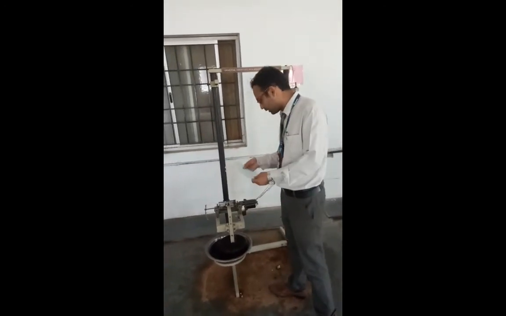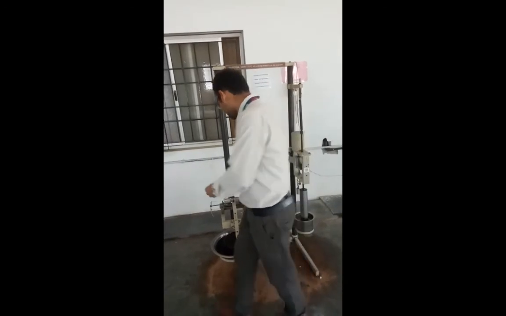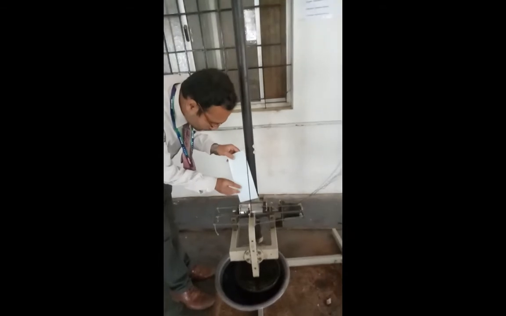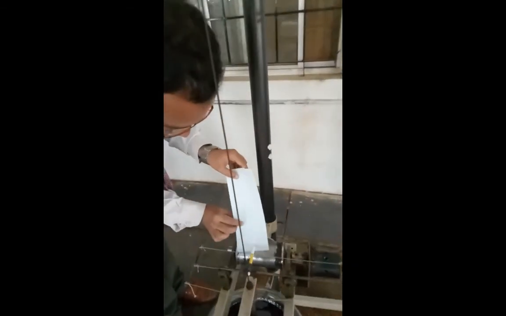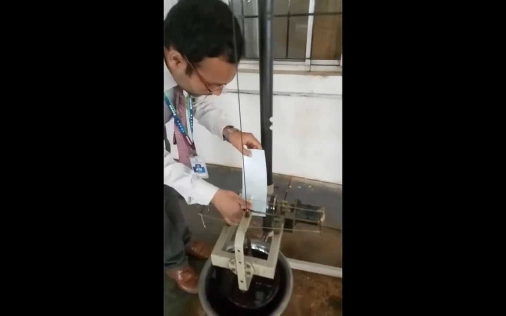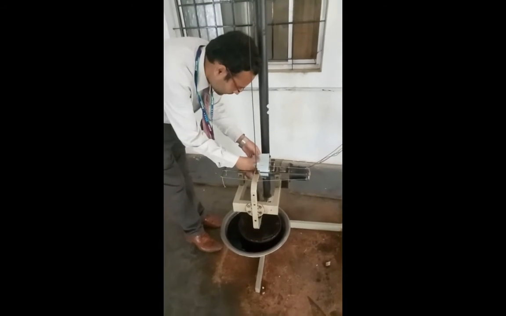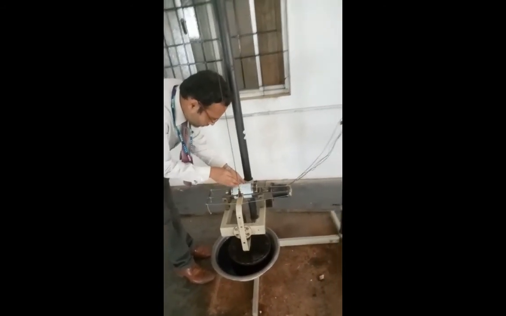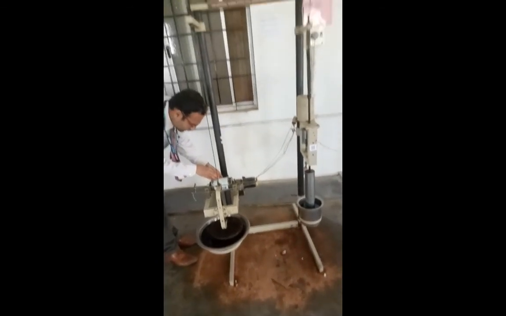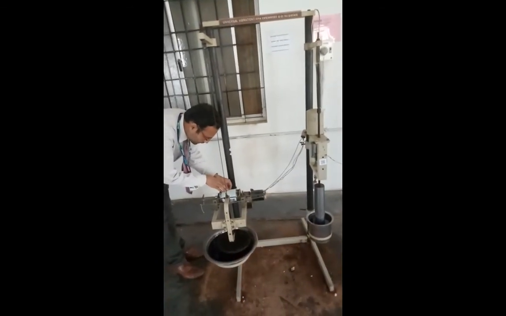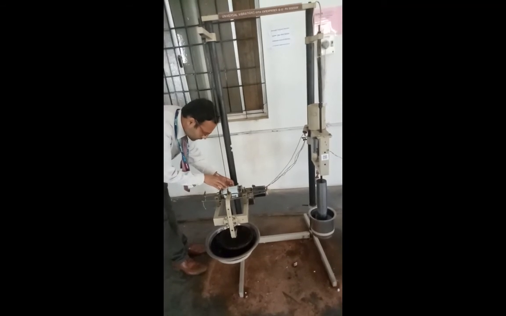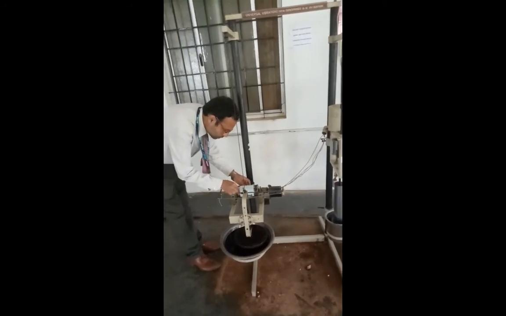You fix this graph sheet to the drum, around the drum, at the exact middle center, not to the right hand side or the left hand side. So you fix the graph sheet properly. Once you fix it properly, the sketch pen is also there. The sketch pen should touch this graph sheet, exactly at the center, exactly the middle.